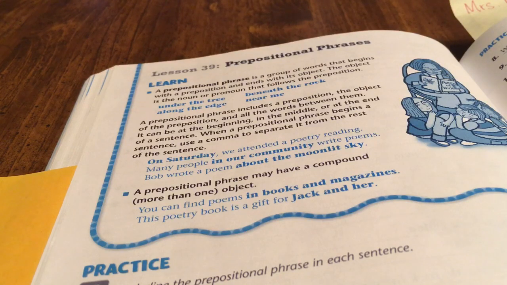Okay, so for part B, it's taking exactly what you did in part A, but it's wanting you to pay most attention to the object that is being connected. So in number 1, it says, many poems are about nature. About is our preposition. Nature is the object that the preposition is connected to. So we are going to underline about nature. But then we're going to also underline just the word nature again because that is going to be the object. Okay?